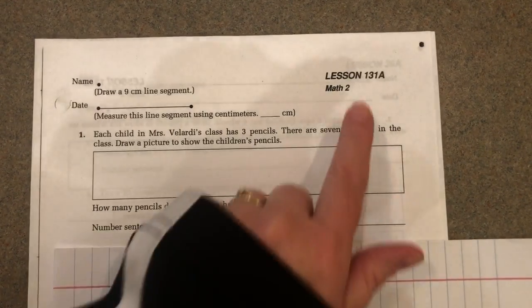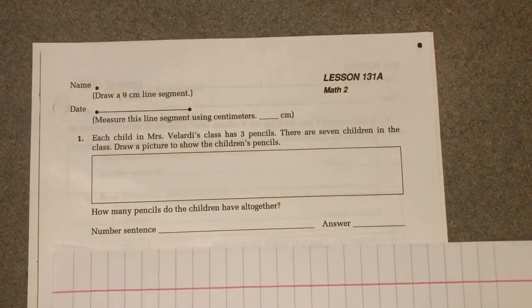Friends, we are on lesson 131. Go ahead and pull out 131 and we will get started.